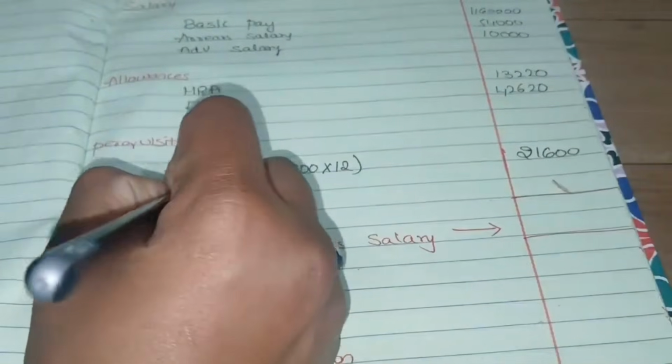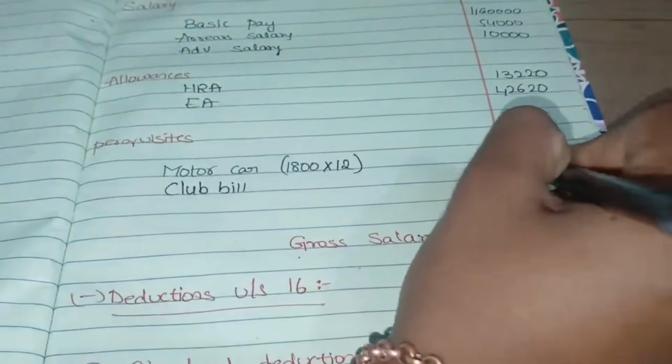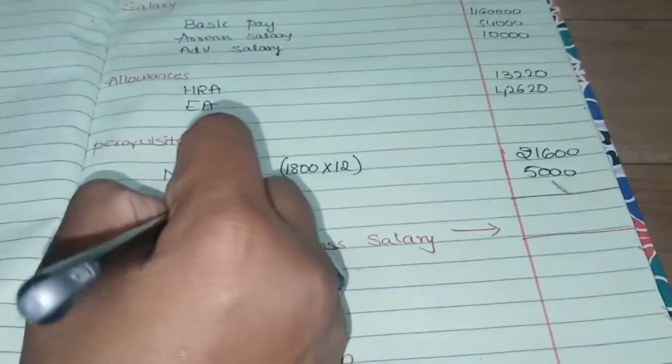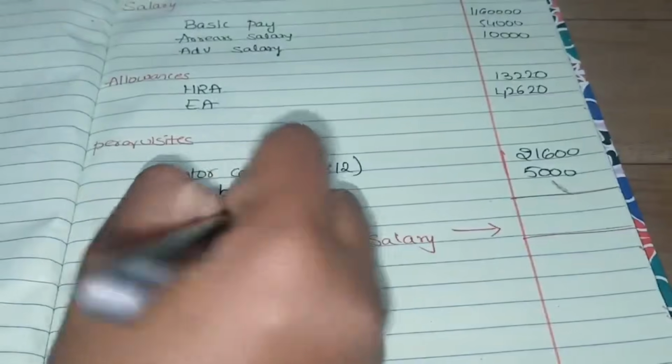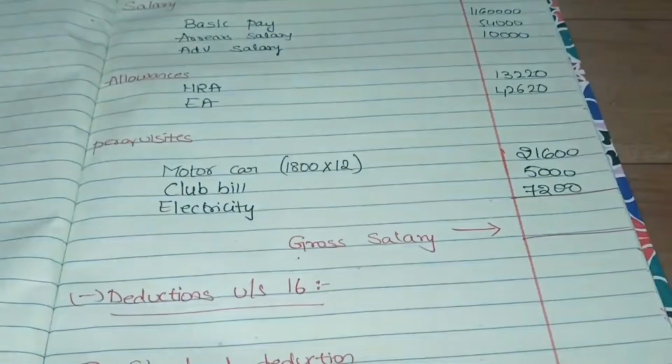Yes. So about that, and next you are having employee paid club bill. Club bill is nothing but his personal. So club bill, how much? 5,000. And next, what they have paid: electricity also. Electricity also is related to his personal. So that's why I am writing in the perquisites 7,200. Yes. So that's it. I have entered everything, ma'am.